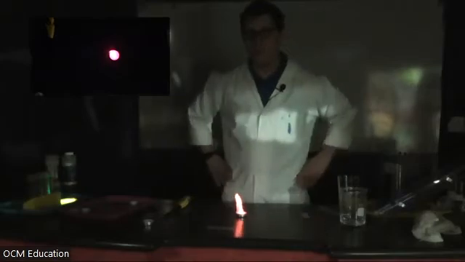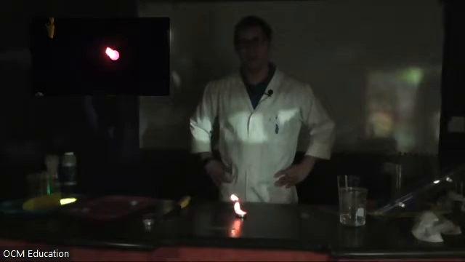There we go. So my fire is lit, and we have a red colored flame on here. I think you can see that on the overhead camera a little bit better. We have a nice bright red flame happening right here. I don't know if you can see that. Yeah, with that overhead camera, you guys can see that red pretty good. So we have a nice red flame going. So that's my strontium chloride.